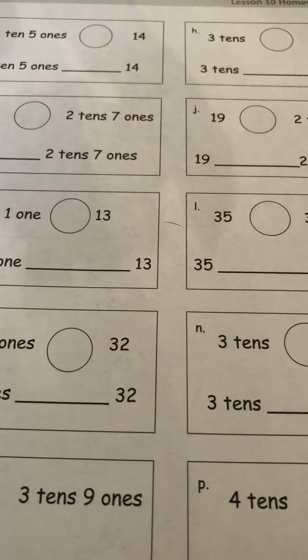And let me check it really fast. You guys will have a fun time. I know you're smart.